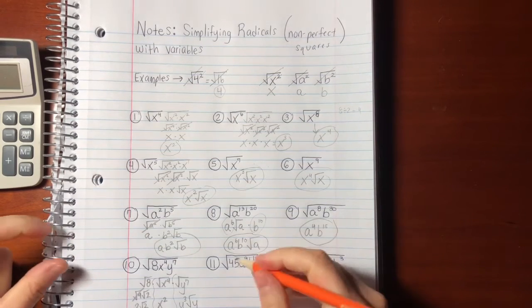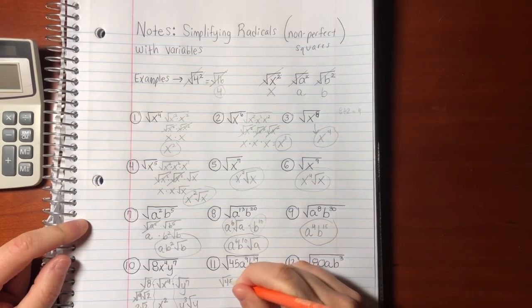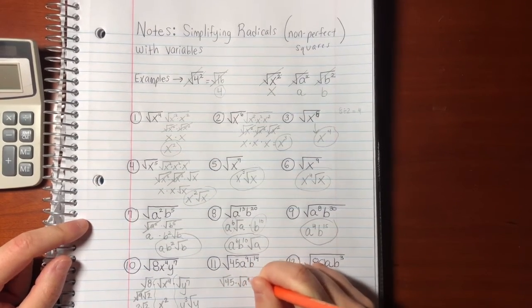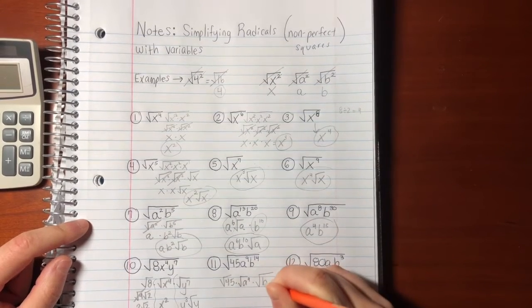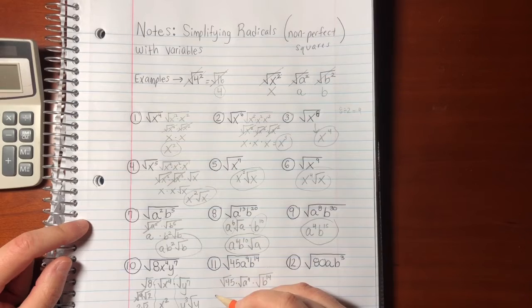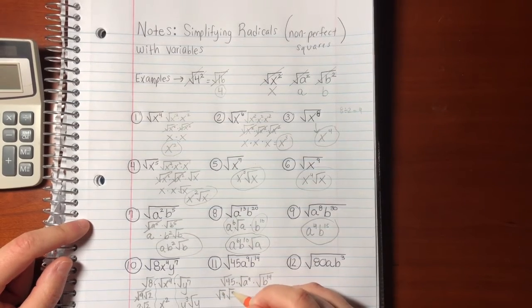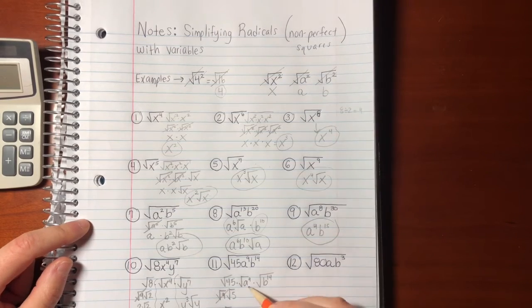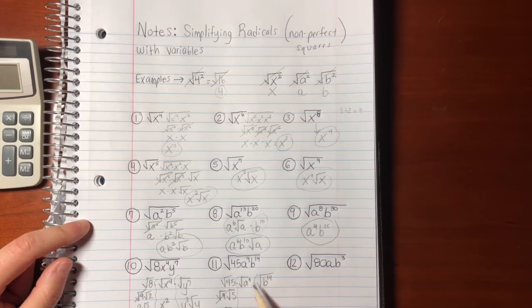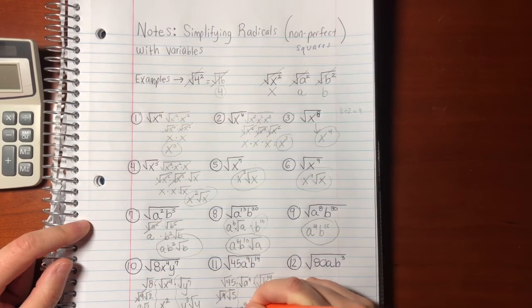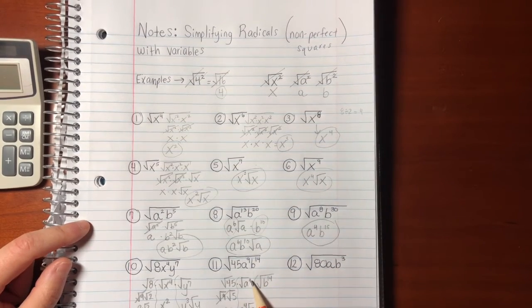Okay? All right, for 45, I'm going to break this up as radical 45 times radical a to the 9th times radical b to the 14th. So 45, I can use 9 and 5. Square root of 9, square root of 5. I know the square root of 9 is just 3, so I have 3 root 5. Okay, 9 is an odd number, so that means 2 goes into 9 evenly 4 times. So I'm going to have a to the 4th, and then a leftover of a under the radical, because again, the exponent is odd, meaning I'm going to have a leftover of 1 under there. And then 14's even, so 14 divided by 2 just leaves me with b to the 7th power.